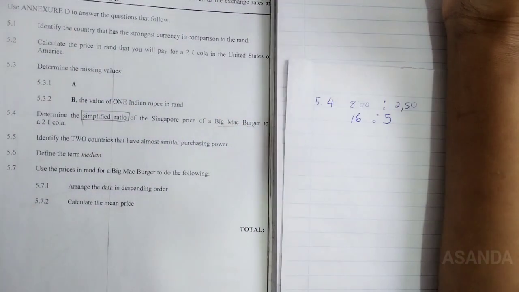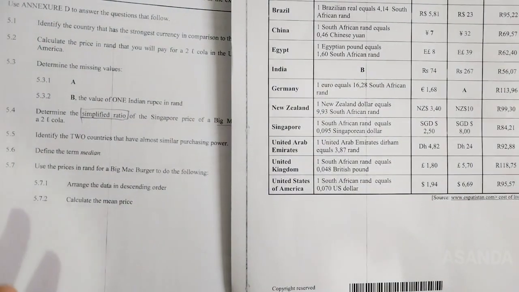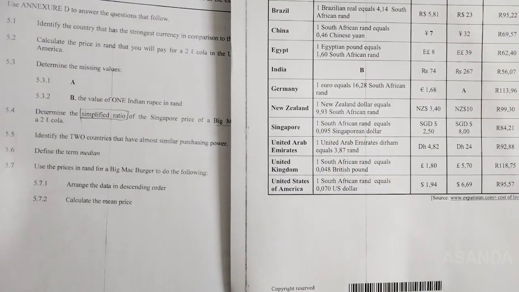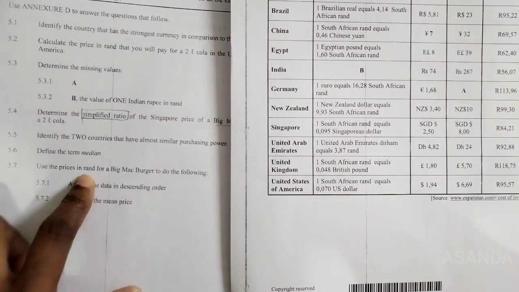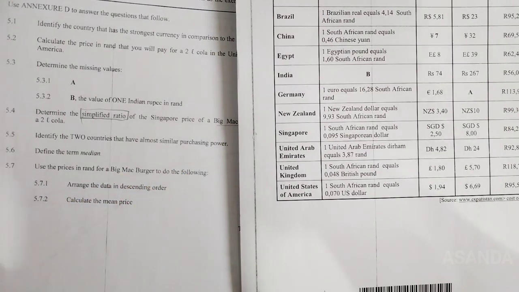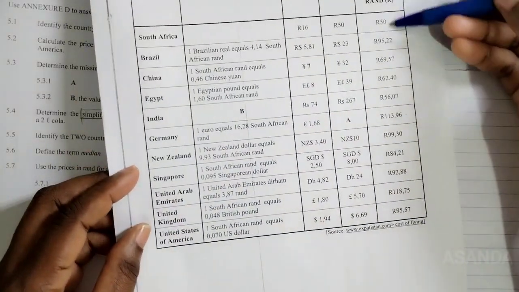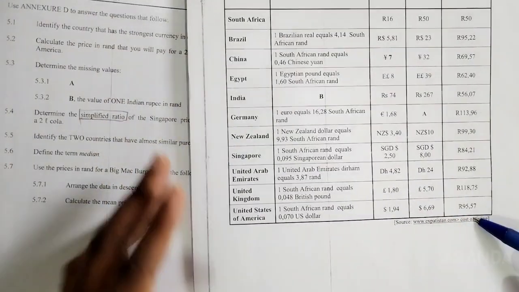Okay, so we are going to look at 5.5. For 5.6, to find the term median. Median is a number in the middle of the whole data, which gives us the central tendency. That is the median. Use the price in rand for the Big Mac to do the following. Arrange the data in ascending order, and calculate the mean price.